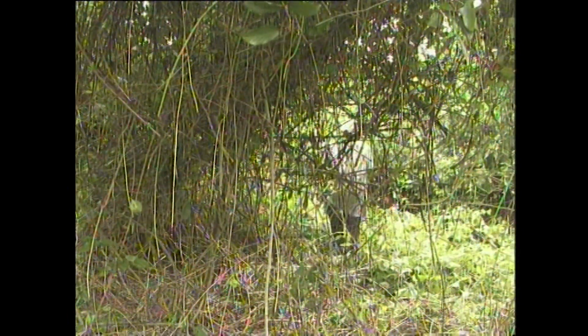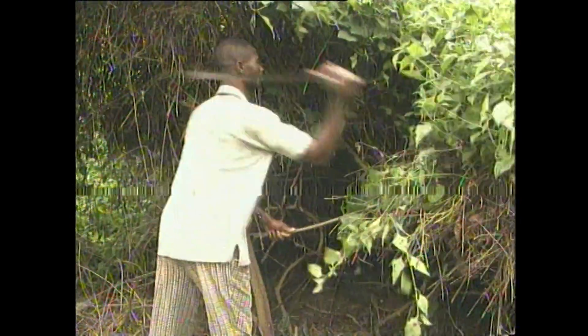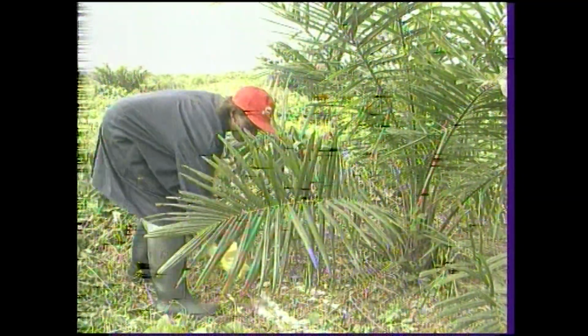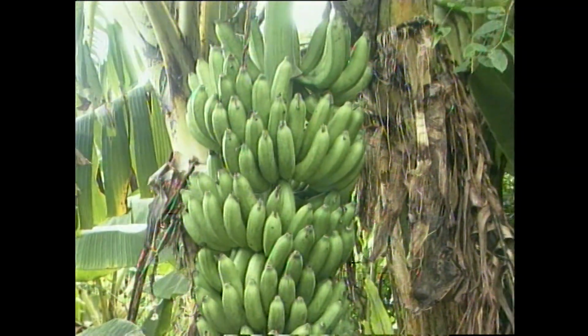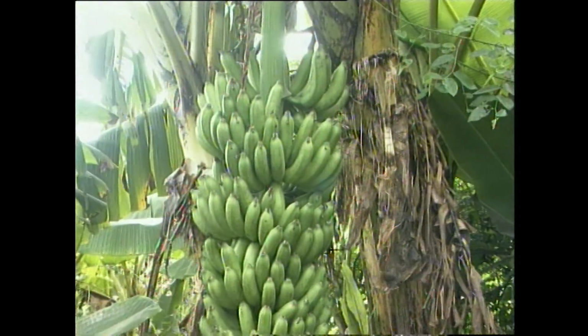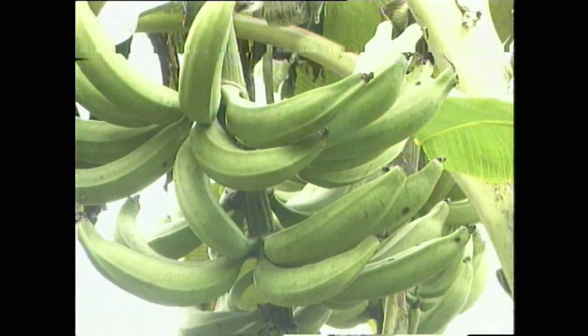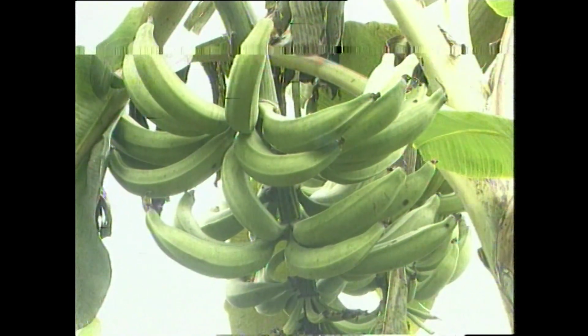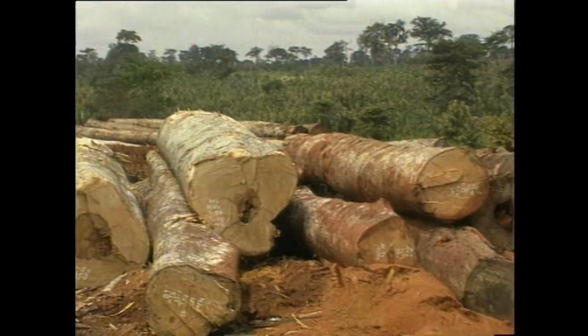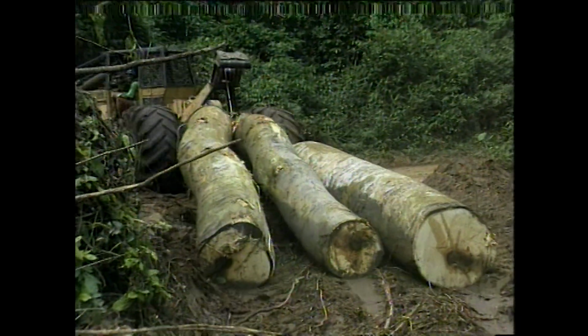Deforestation. As a result of high population growth rate, there has been rapid depletion of forests to expand agricultural land to produce food for the ever-increasing population and logging to provide wood for export and domestic use.